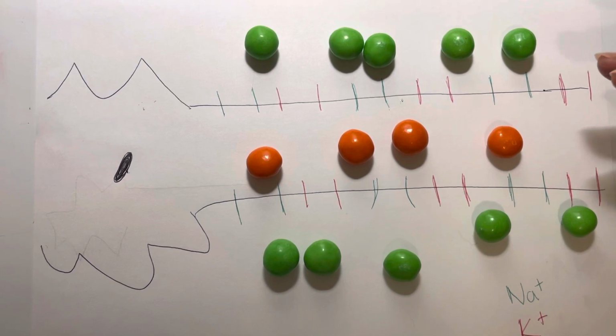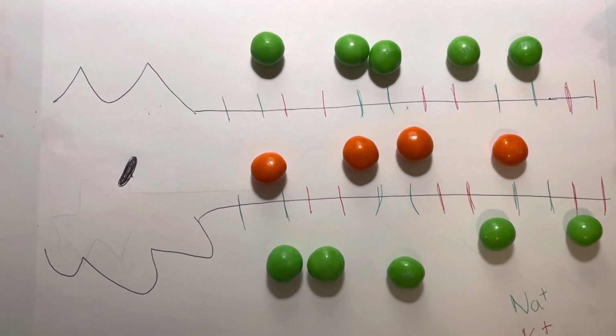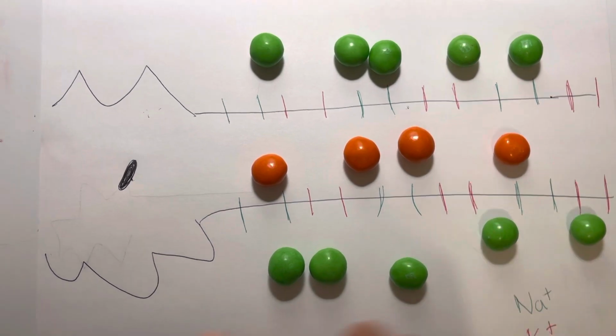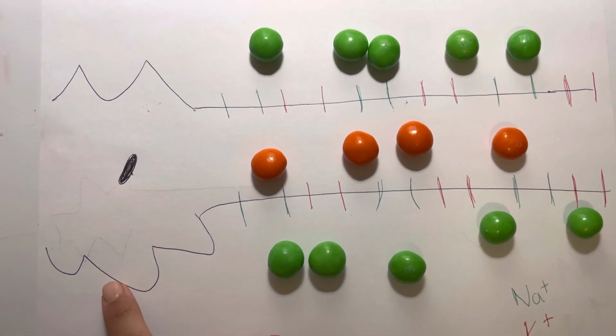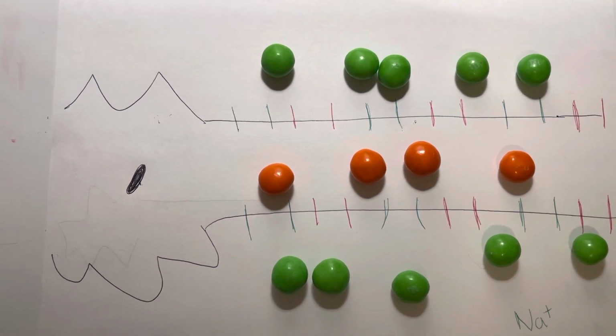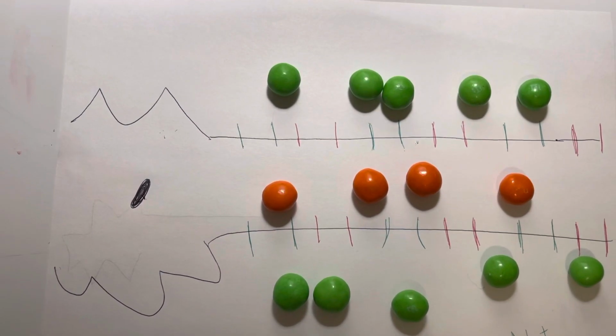So in order for the action potential to even begin traveling down the axon, the process needs to start at the cell body along with the dendrites.